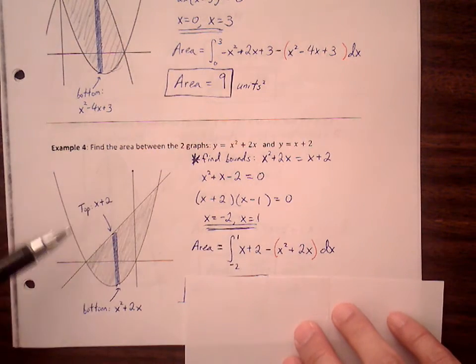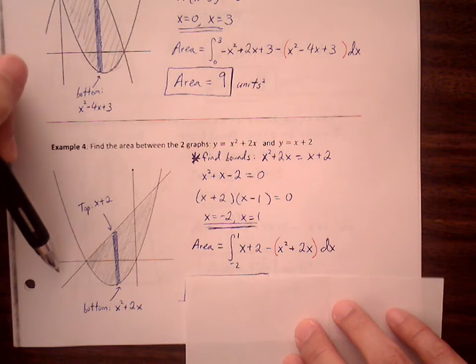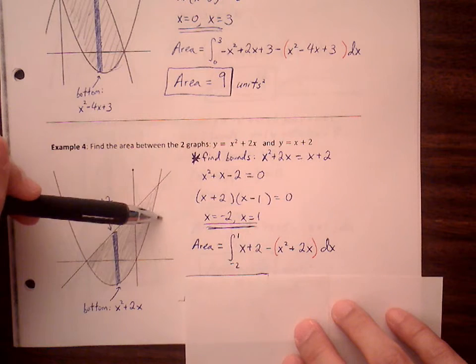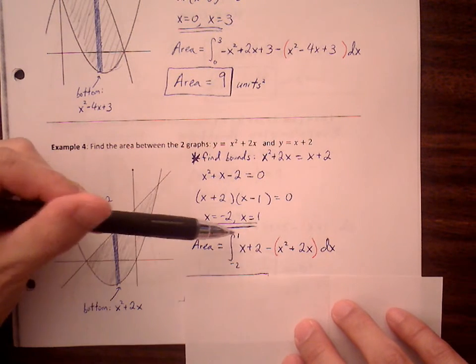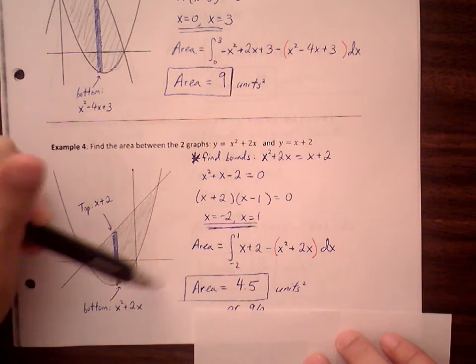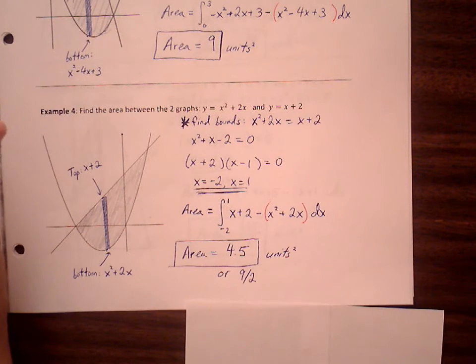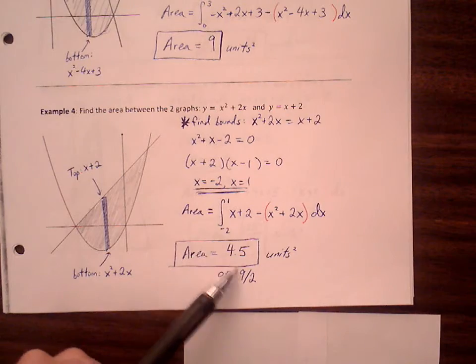The top graph is sitting on the linear graph. The linear graph is the x plus 2. And the parabola, the curve, is the x squared plus 2x that opens up. So top graph is x plus 2 minus the bottom graph, which is parentheses x squared plus 2x. And the rest can go in our calculator. Area of 4.5. We can convert that to a fraction, but either form is fine.